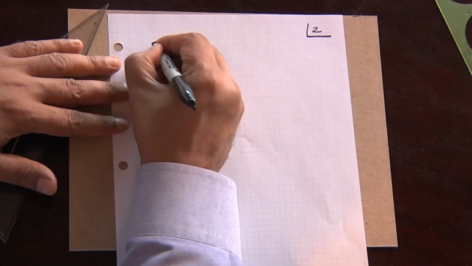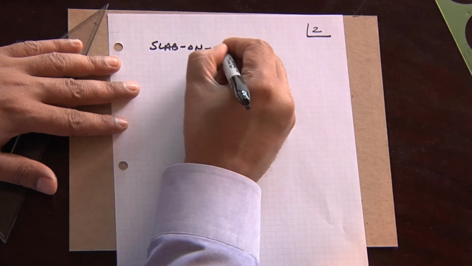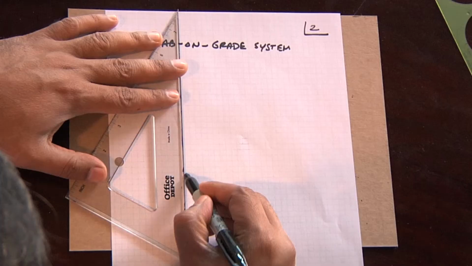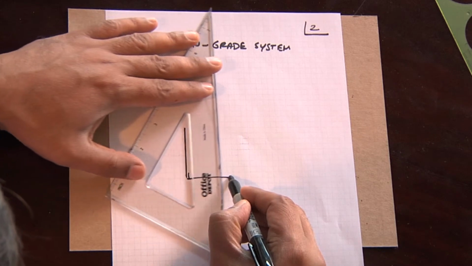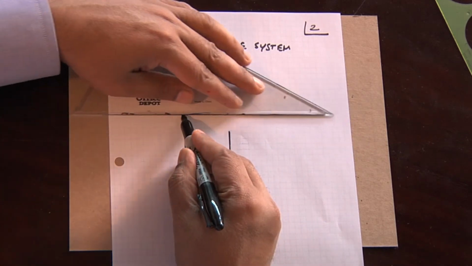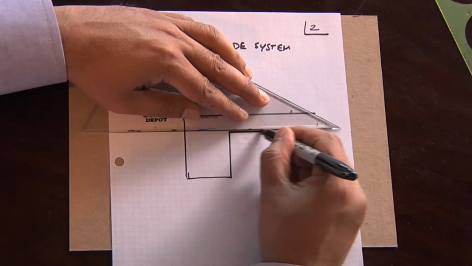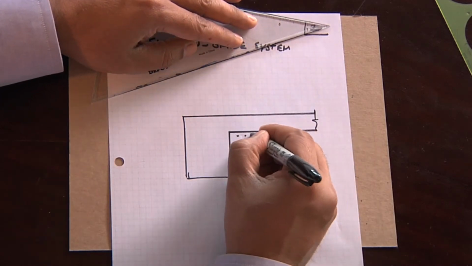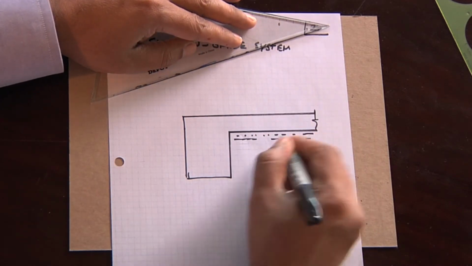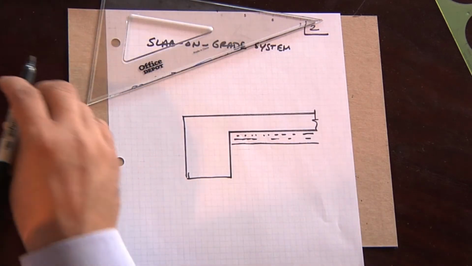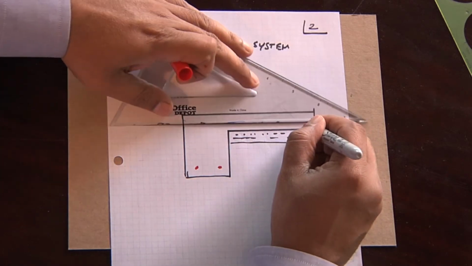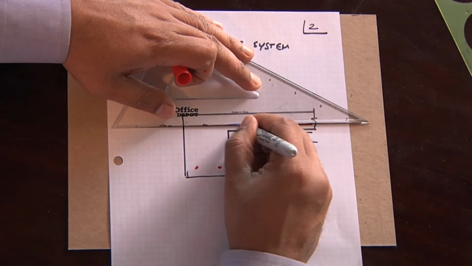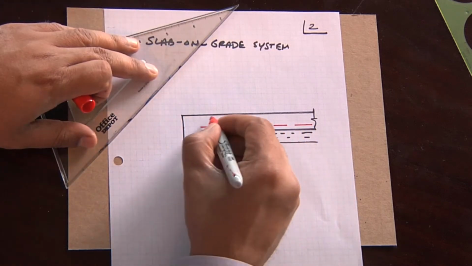Sheet number 2. The slab on grade system was done primarily for economics. That system looks like this. That consists of a perimeter footing with a slab, and you usually have some crushed aggregate here with a visqueen membrane. I'll use some different colors here. You'll have some steel in here. You're supposed to have steel in the slab, although that's not always been done.